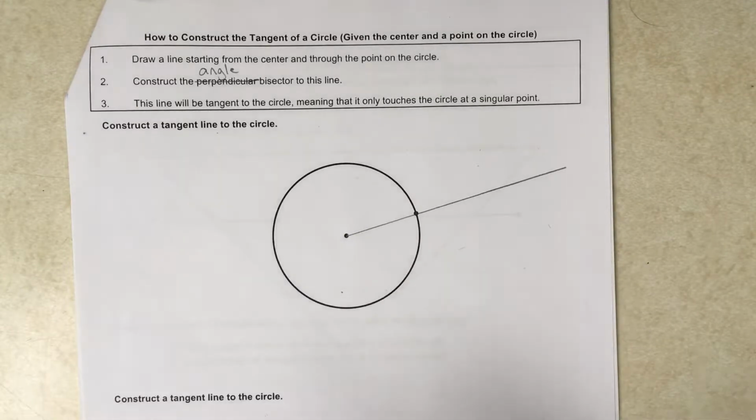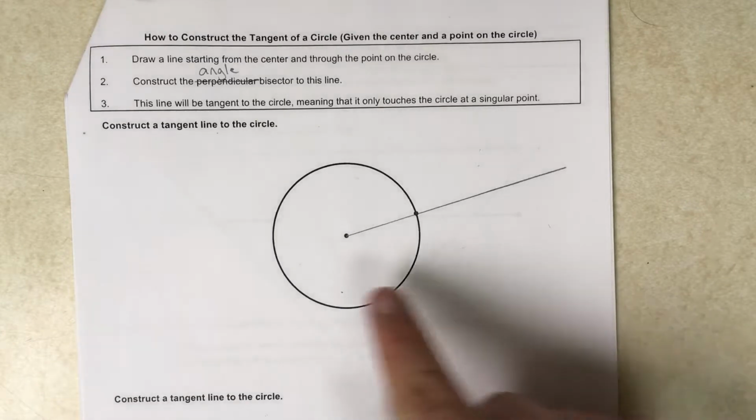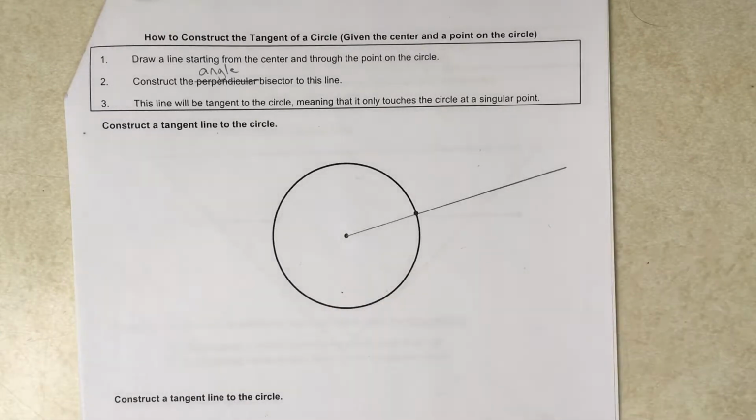Now, the second step originally said construct a perpendicular bisector. While that will work, I find that it might be easier to construct an angle bisector. This is something similar to what we've done several other times throughout this unit. You'll notice you have yourself a long straight line, which is a straight angle. It's 180 degrees. If we construct the angle bisector, we're still going to end up with something perpendicular, which is the ultimate goal of this in the first place.